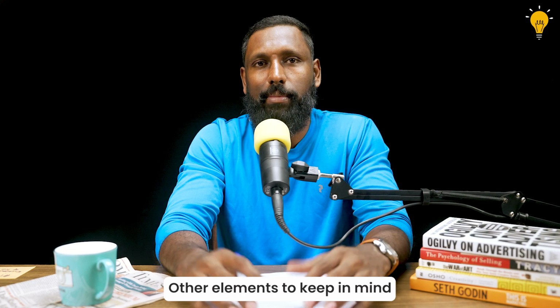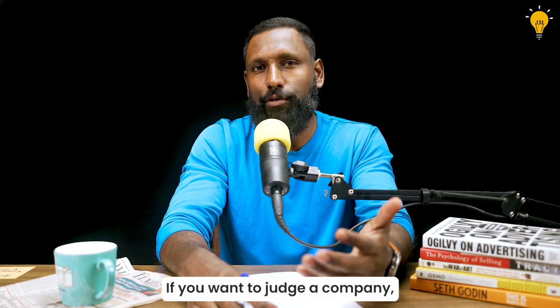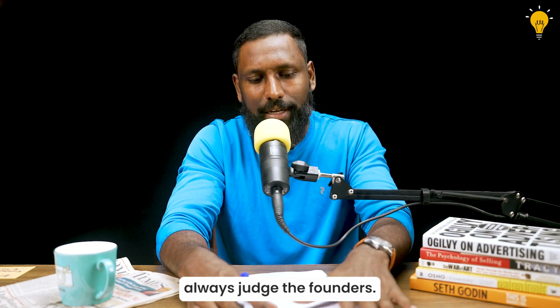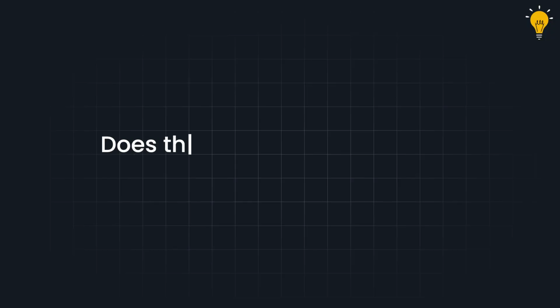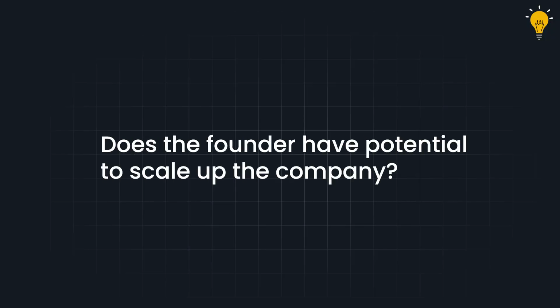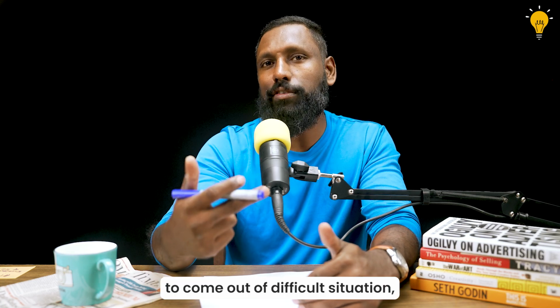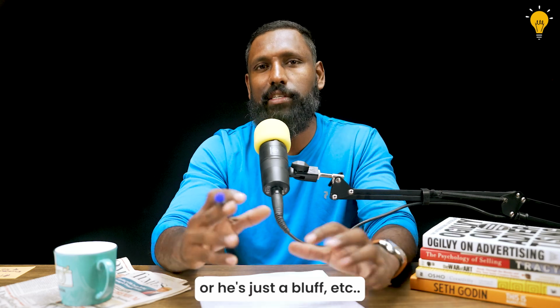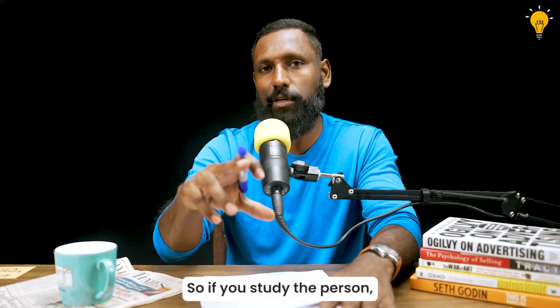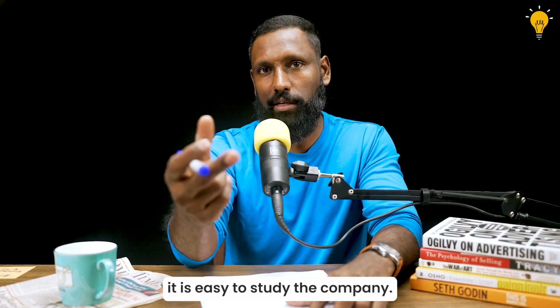Other elements to keep in mind are studying the founders. If you want to judge a company, always judge the founders. Whether the founder has the potential to scale up the company, has the potential to come out of a difficult situation, or he's just a bluff, etc. So if you study the person, it is easy to study the company.